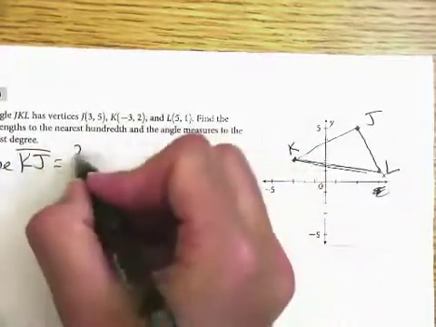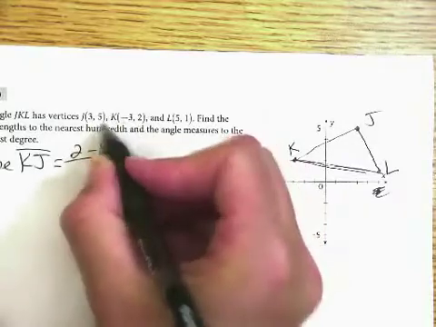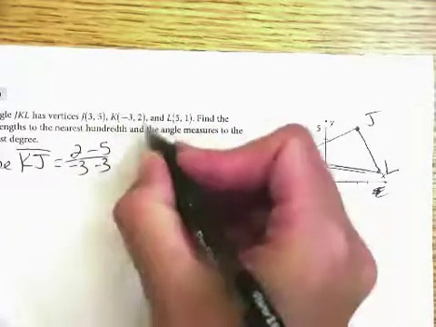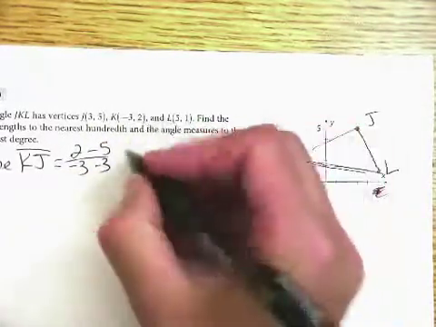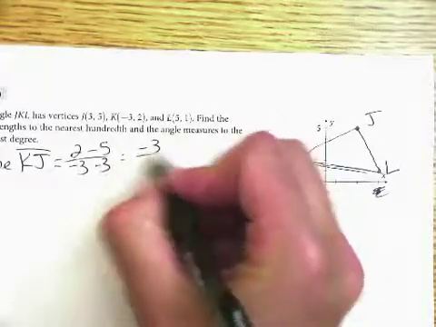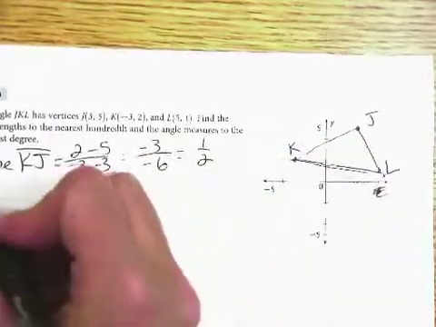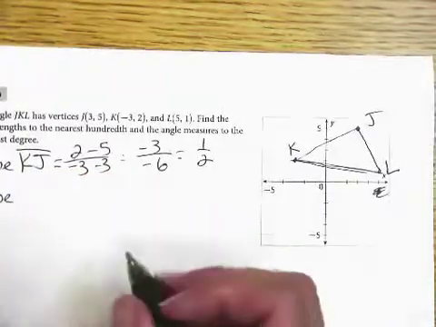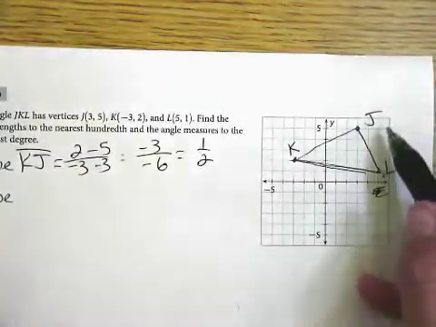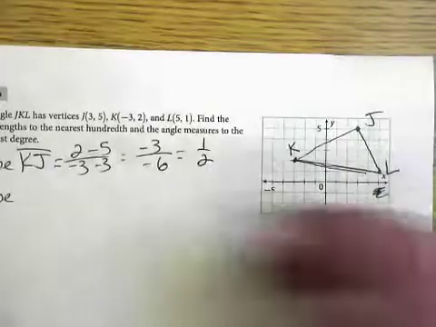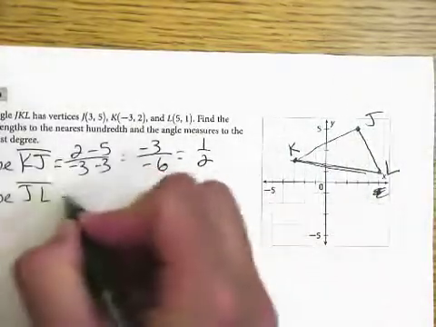So let's find the slope of KJ. So that's 2 minus 5 over -3 minus 3. Remember, y minus y over x minus x. So that's -3 over -6, which reduces to +1/2.